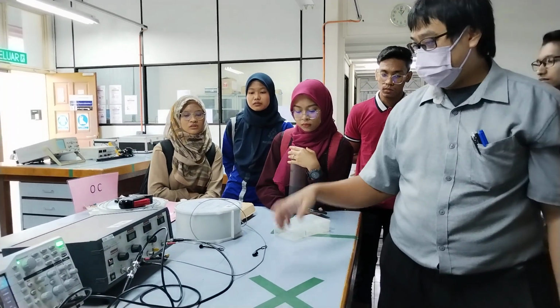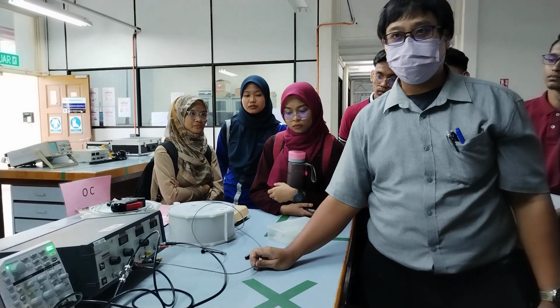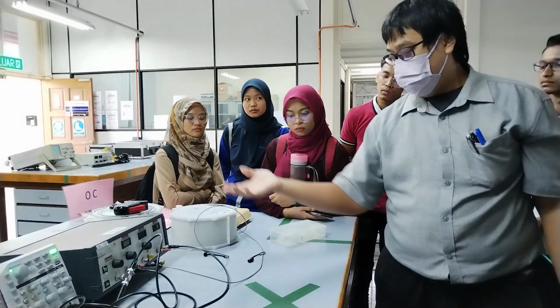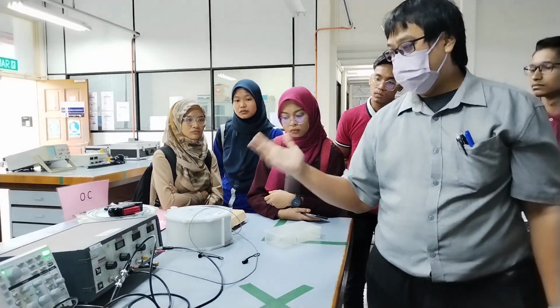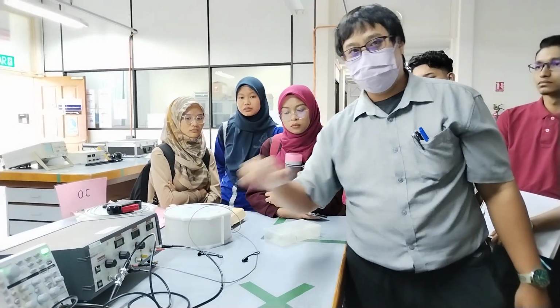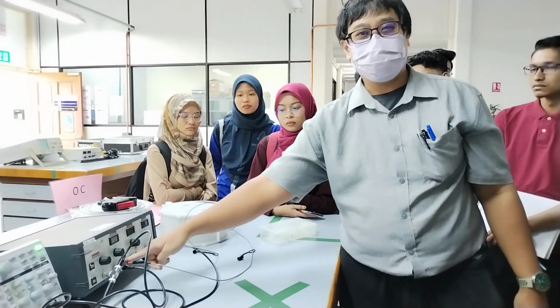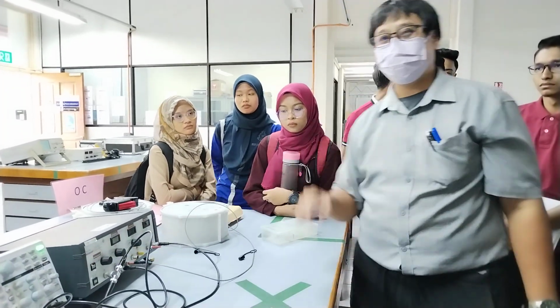Now, one of the experiments is that we want to know the loss in the fiber. How are we going to know the loss? Now, in the manual, it is given that the formula of the loss is actually very simple. If you know the power here and you know the power here, then done. You apply it into the formula. But the thing is that you don't know the power here. So how are you going to do that?